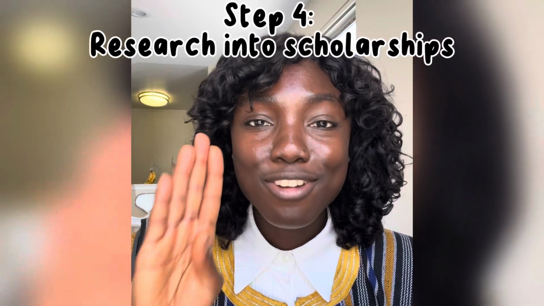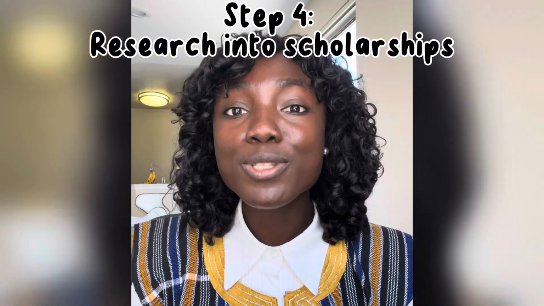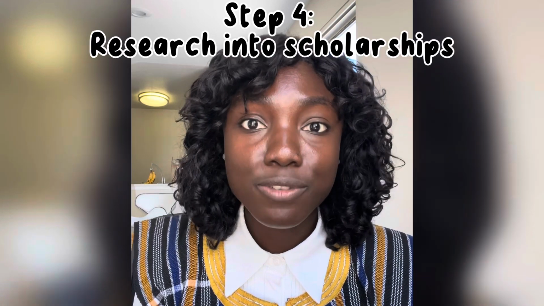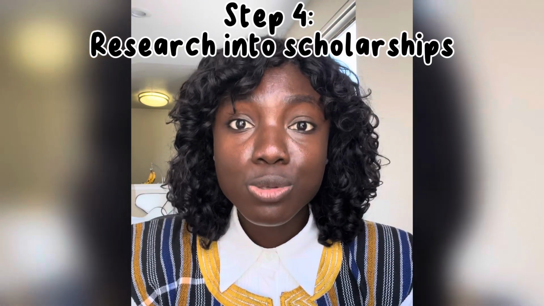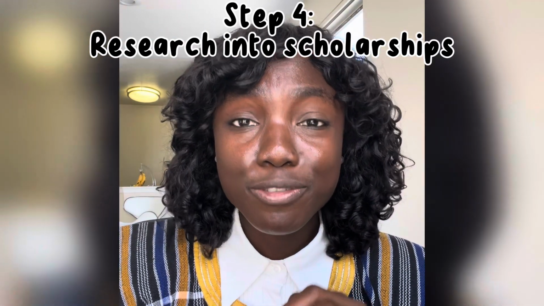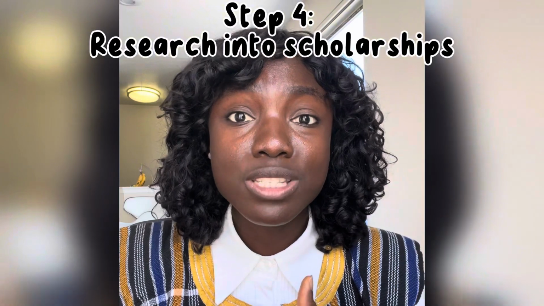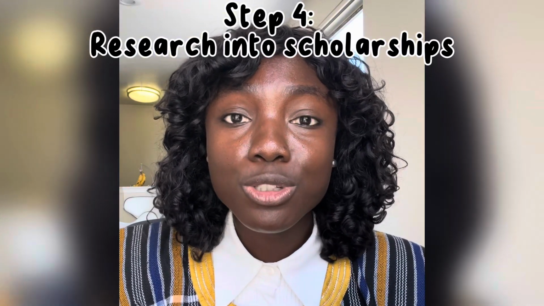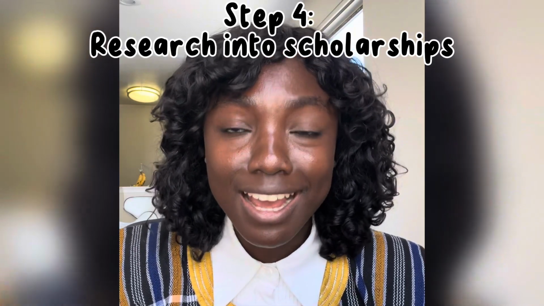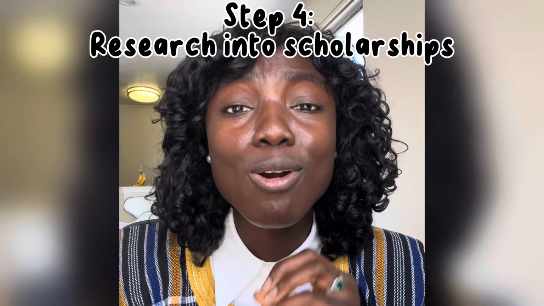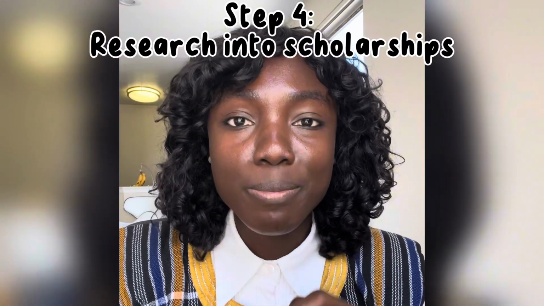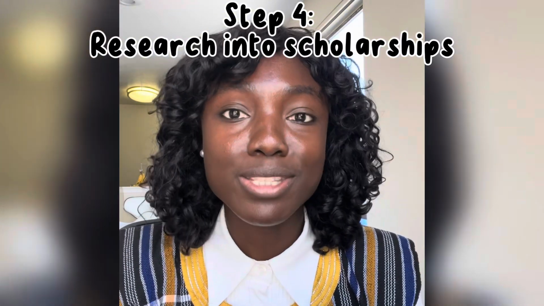Step 4, research for scholarships. Now, most schools, especially most MBA programs, automatically consider applicants for scholarships. But some other schools will require you to make a separate scholarship application. Now, it's going to be very painful to miss out on a scholarship, not because you did not meet the requirements, but because you simply did not know about the scholarship. Do not miss a scholarship application. I can't overemphasize this. It makes all the difference. So research on the scholarships and note the requirements down in your journal or your Excel template.